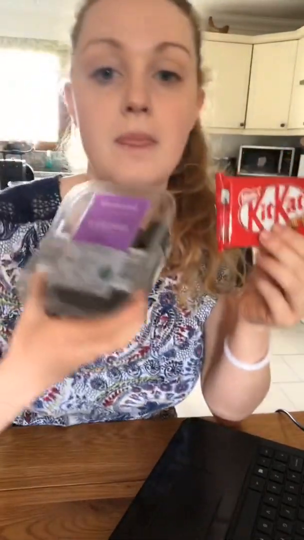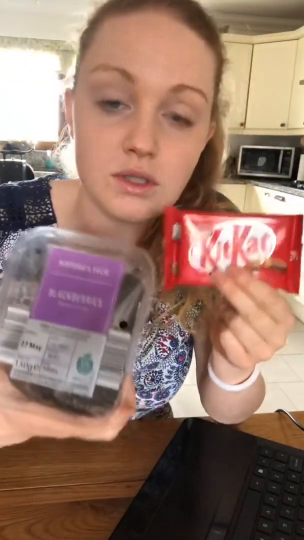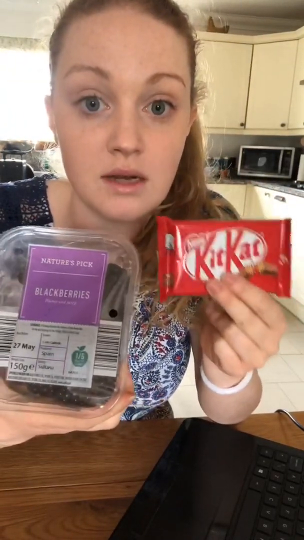1-star challenges, you're just picking one. 2-star challenges, I want you to pick 2 and I want you to compare them. How are they different? Now we know that the Kit Kat is very different to the blackberries, aren't they? For starters, one's a fruit, one's not. So there's a comparison you can make already without doing any research.